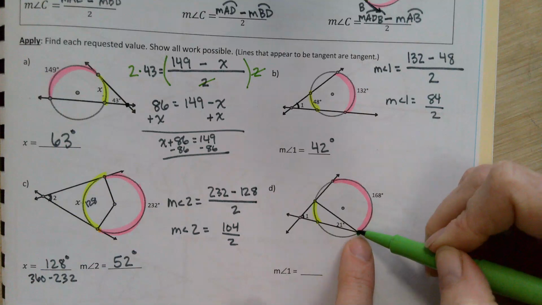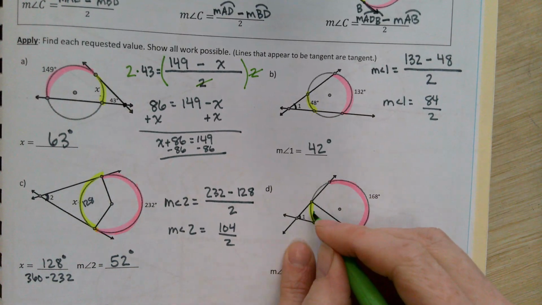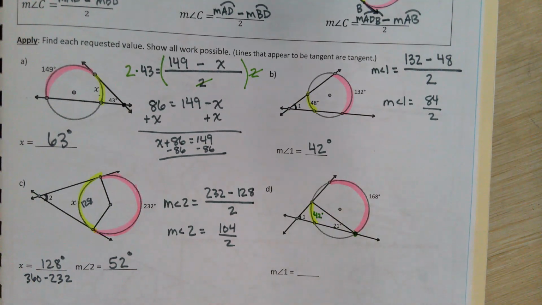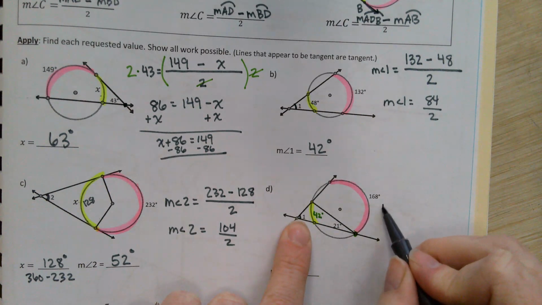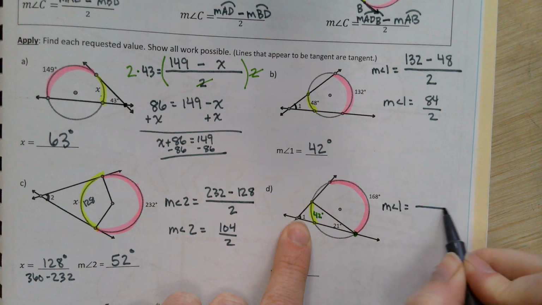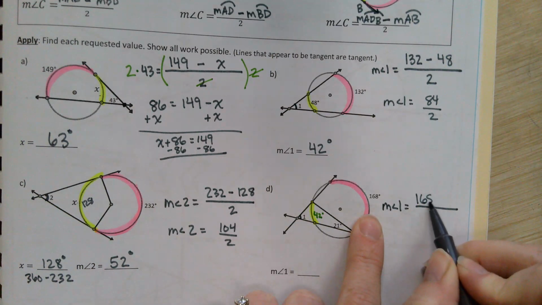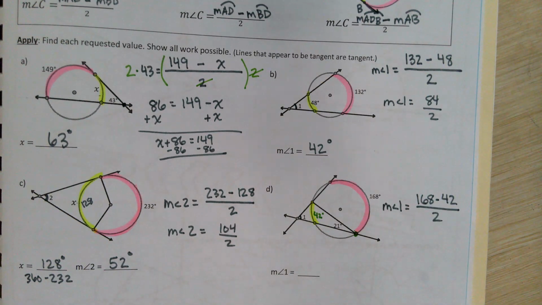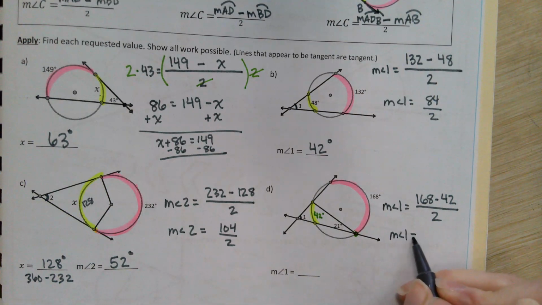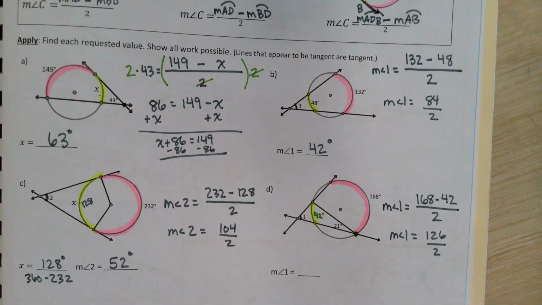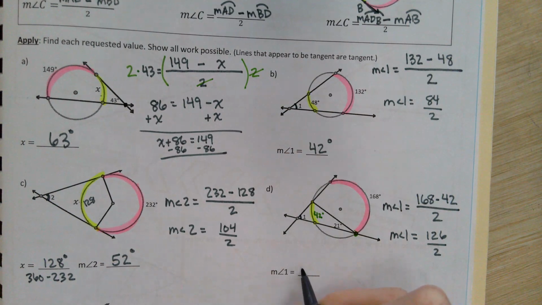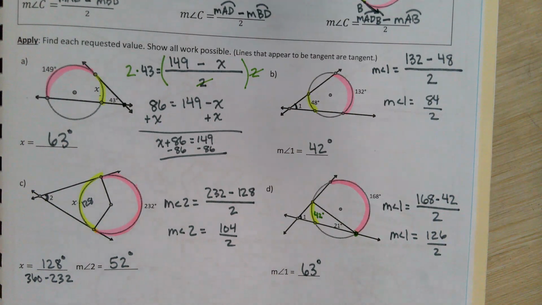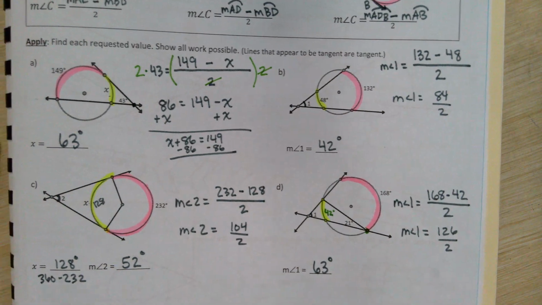When my angle's on the circle, I need to double it to turn it into the arc. 21 times 2 is going to be 42. Now that I have both of those arcs filled in, the measure of angle 1 is going to equal the larger far away one minus the closer small one divided by 2. 168 minus 42 simplifies to be 126, which then needs to get divided by 2, which results in the measure of angle 1 being 63 degrees.